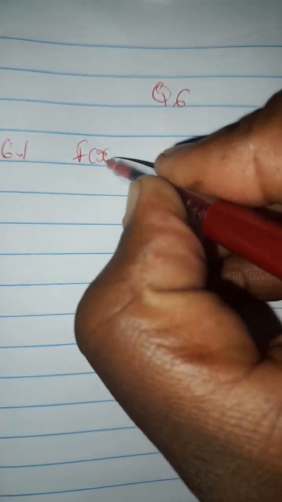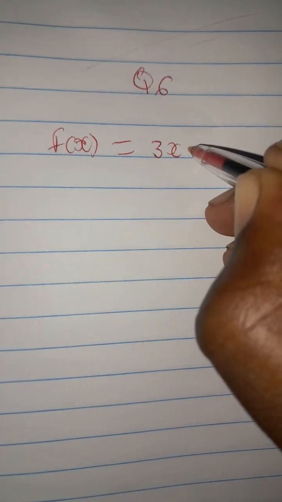So at question 6, we have 6.1 there. Remember that they wanted us to determine the derivative. Remember that you were given the notation f of x is equal to 3x minus x squared. So we need to find the derivative of this using the first principle.